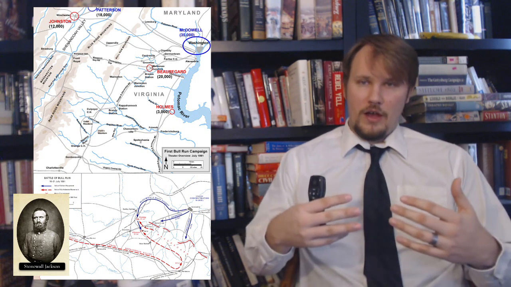During the Union attack, a famous stand was made by Confederate General Thomas Jonathan Jackson on the Henry House Hill. The Union soldiers advanced, and Jackson and his men made a stand. One Confederate general saw Jackson and his men making this stand, and he said, "There stands Jackson like a stone wall. Rally on the Virginians." After that, Jackson's known as Stonewall Jackson for the rest of the war. The Confederate forces held, and then they counterattacked and turned the tide of battle and drove the Union soldiers off the field. The Union soldiers retreated, and this retreat turned into a panicked rout, and they fled back to Washington in something called the Great Skedaddle.